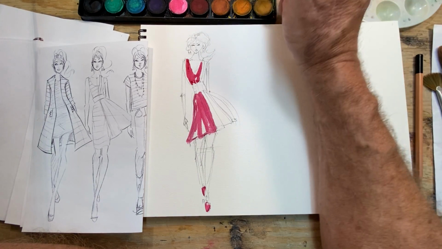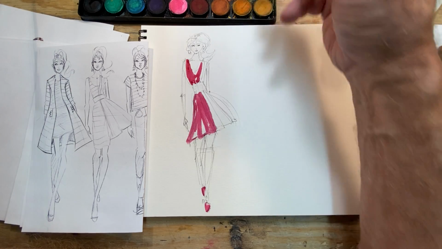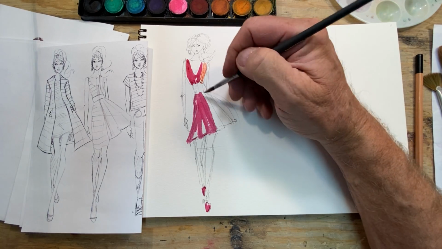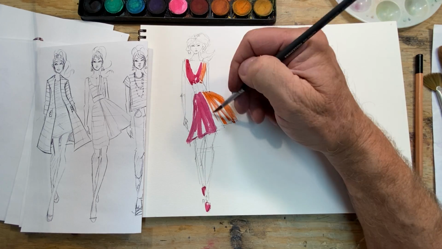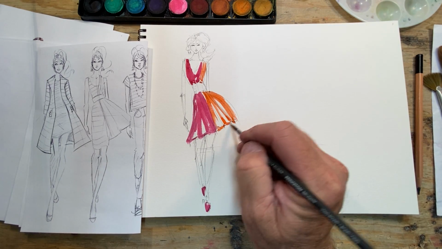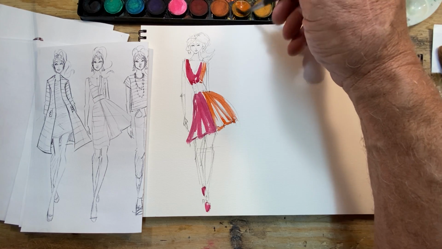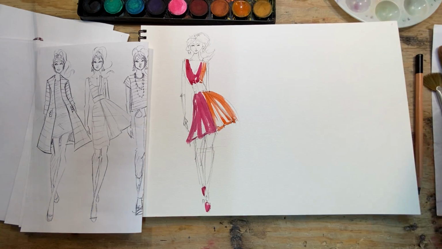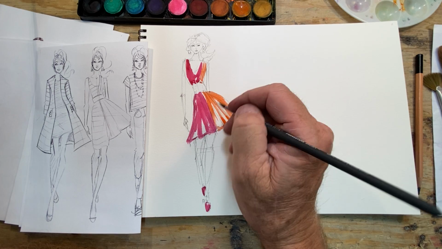And for the sash, I tend to like complementary colors. So I'm actually just going to put in a couple strikes here of orange. And maybe a little bit of a slight pattern with some beige or some light tan, just to indicate some kind of maybe pattern.